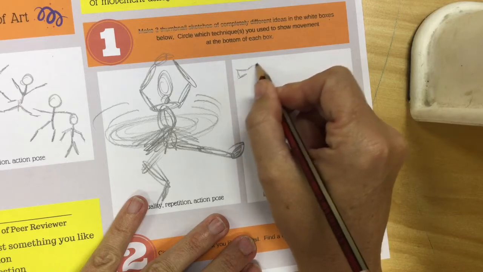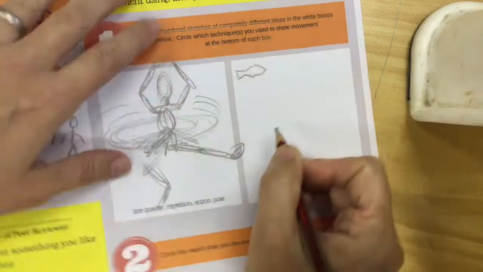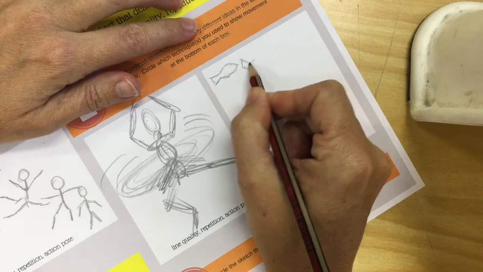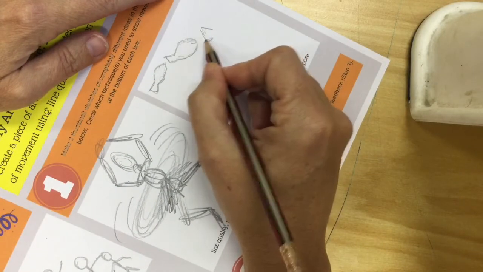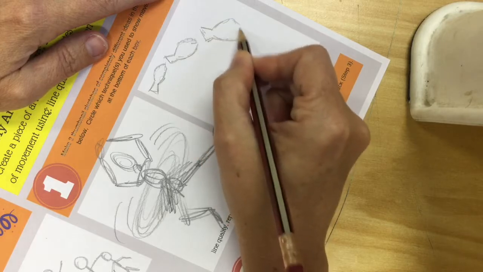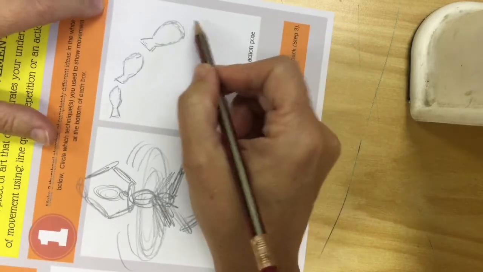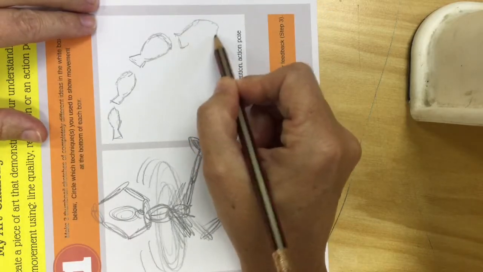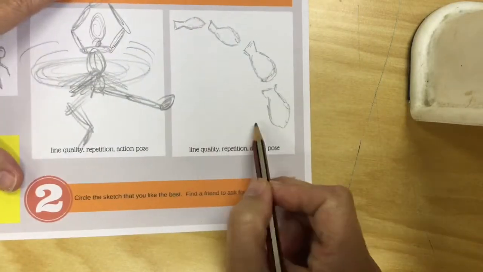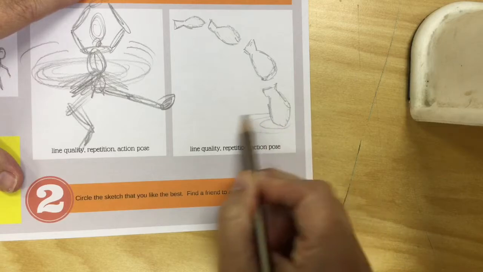And in the spirit of having all 3 ideas be completely different, I thought, what about a fish? And I was imagining a fish jumping up out of the water and then diving right back down into the water. How could I show that? So here I am, just making the fish appear bigger and bigger as it goes back into the water, just playing around with that idea.